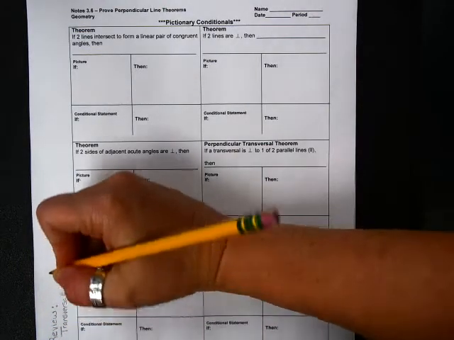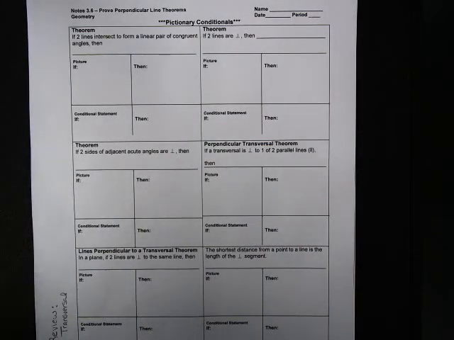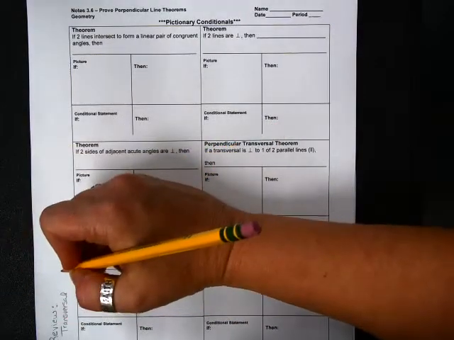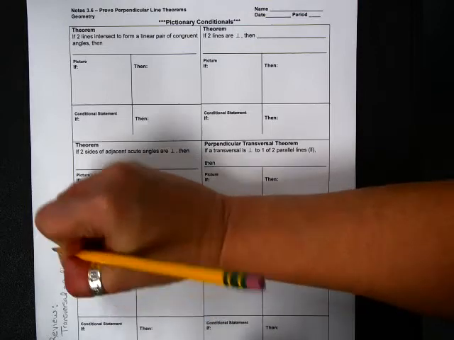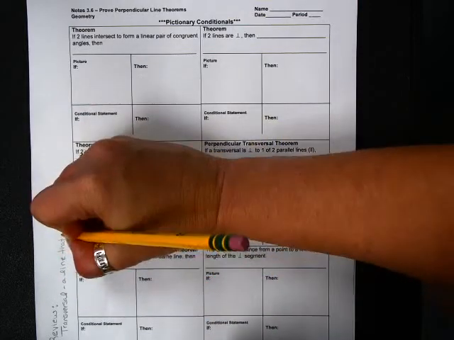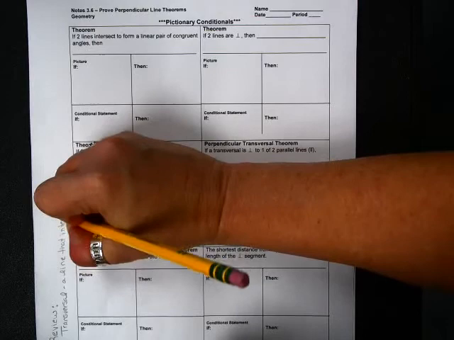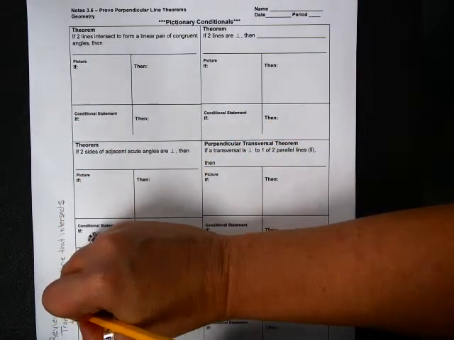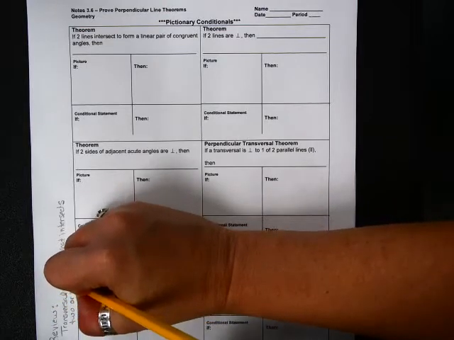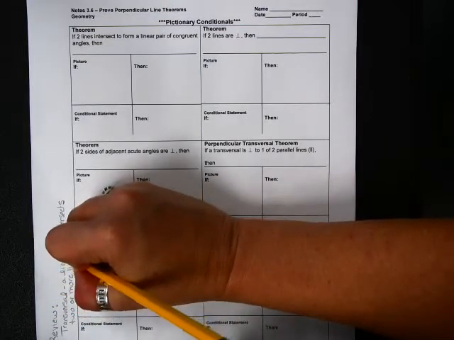What is a transversal? Who knows? Go ahead. A line that, there you go, a line that intersects. It doesn't have to be parallel lines. It is a line that intersects two or more lines. And those lines don't have to be parallel. They could be, but they don't have to be.